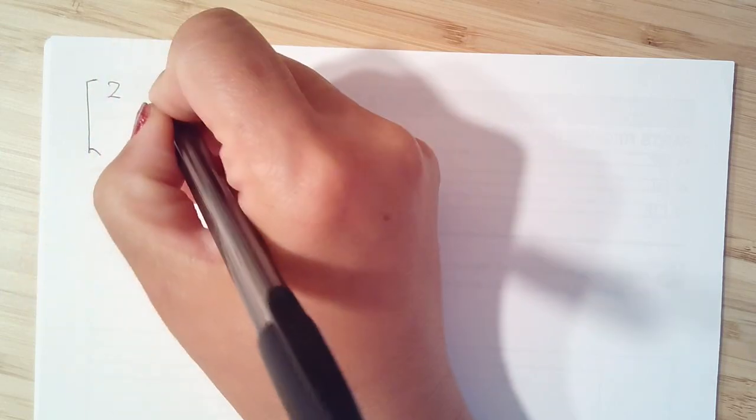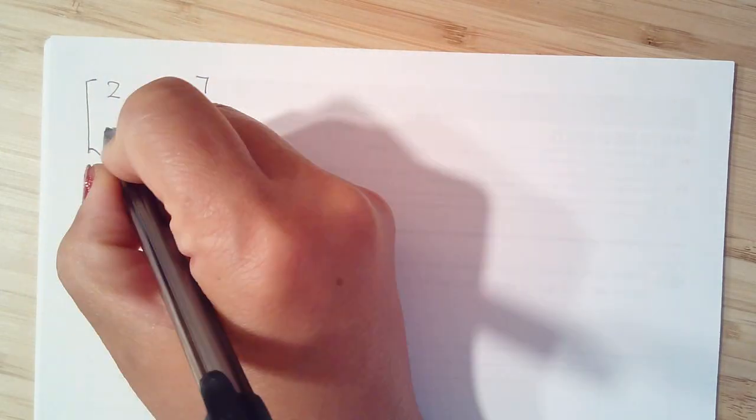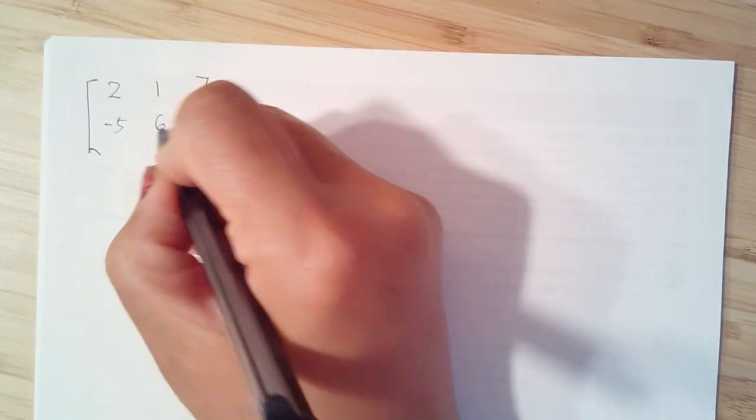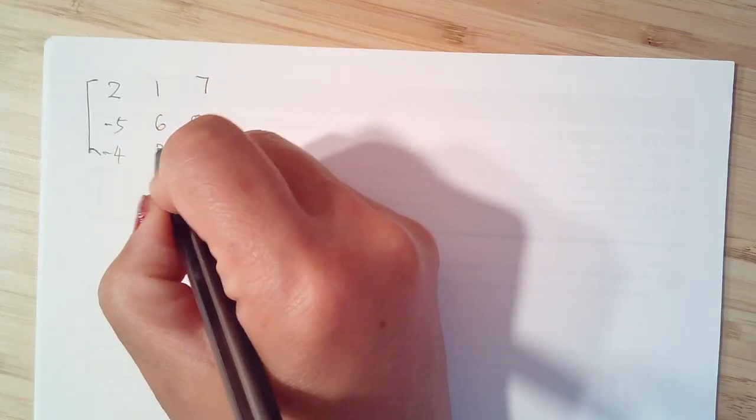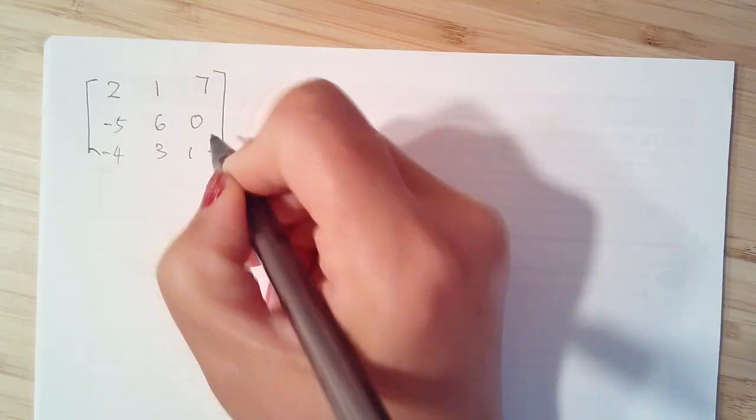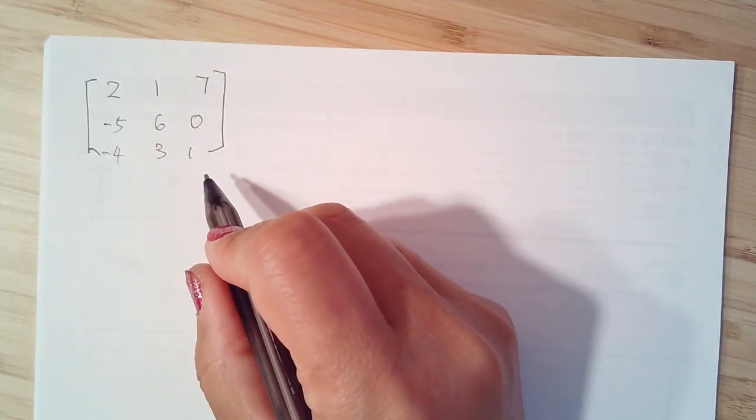Okay, so question. Can you evaluate the determinant of this matrix? 2, 1, 7, -5, 6, 0, -4, 3, 1. Did you notice that I use a bracket, which means that's a matrix, right?